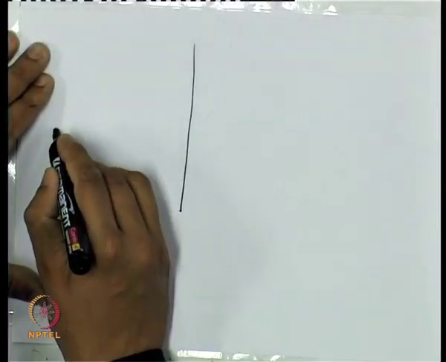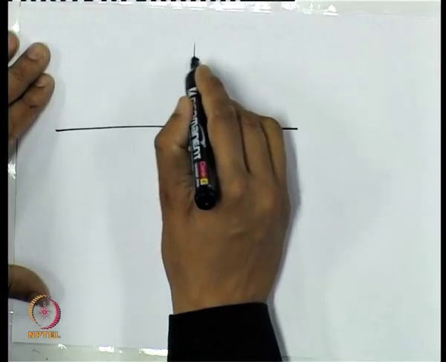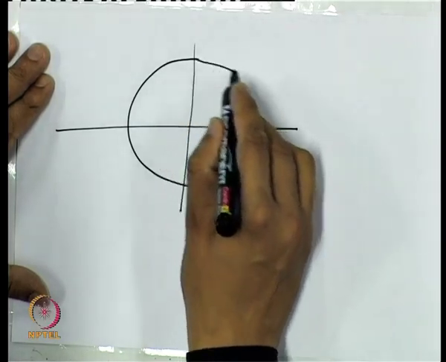Now suppose, again we have our Smith chart.